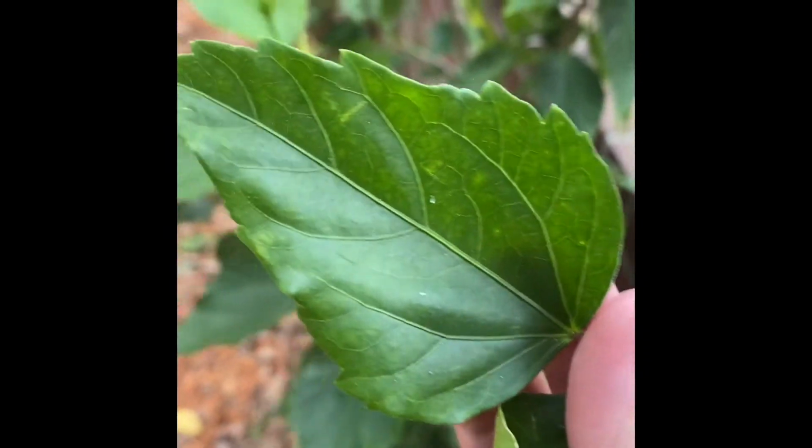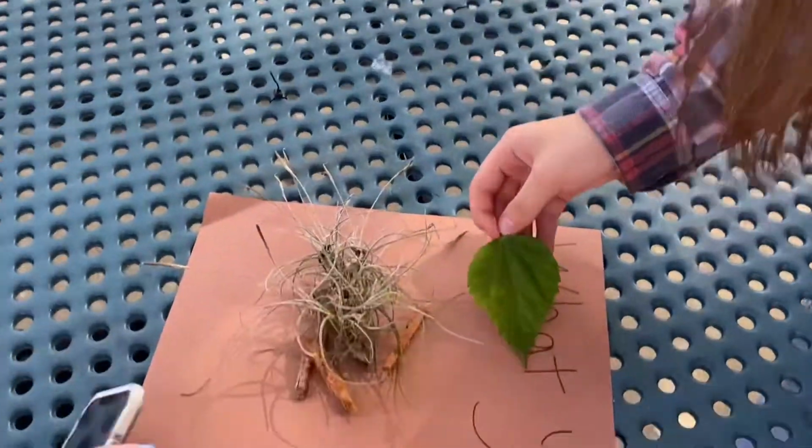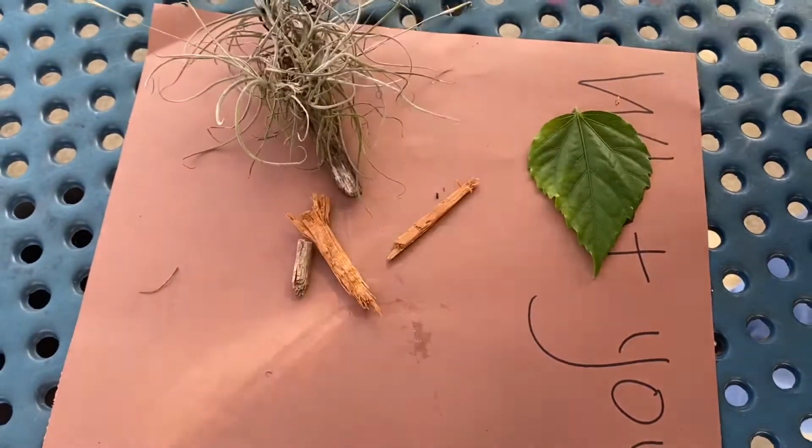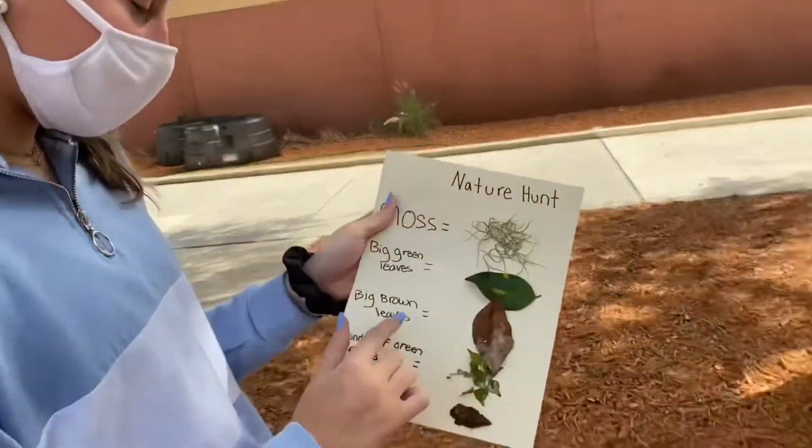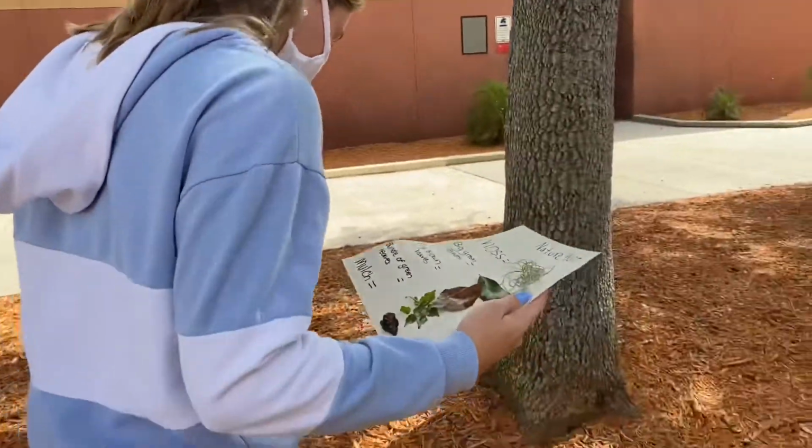Miss Marissa decided to grab more big green leaves for her project. I'm gonna put it here with the other gathered materials so that we can glue it on later. Next we're gonna be looking for the big brown leaves. These are probably gonna be found more on the floor since they're dead.